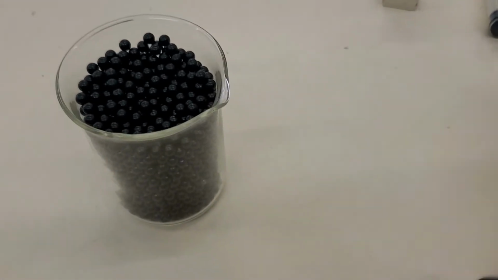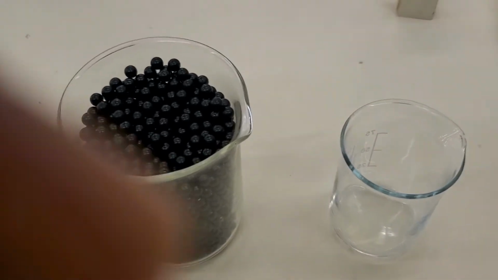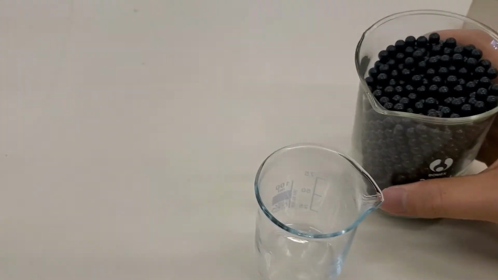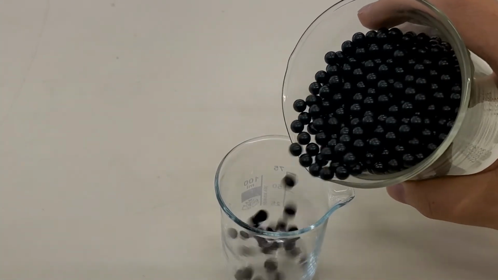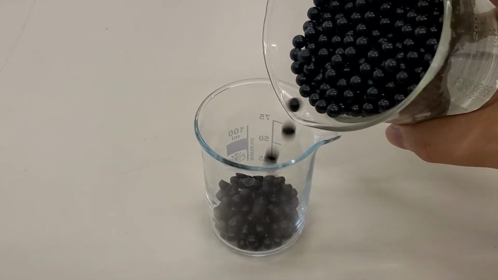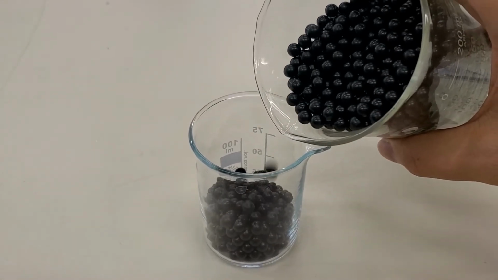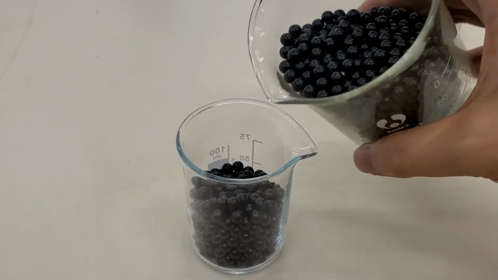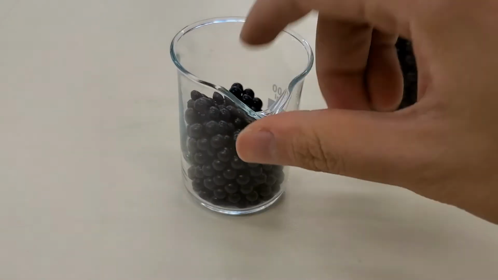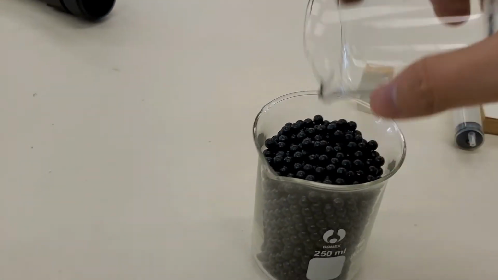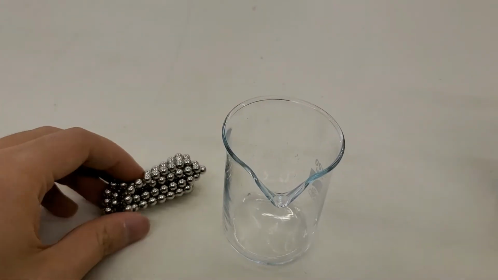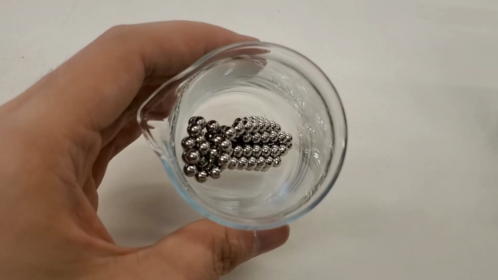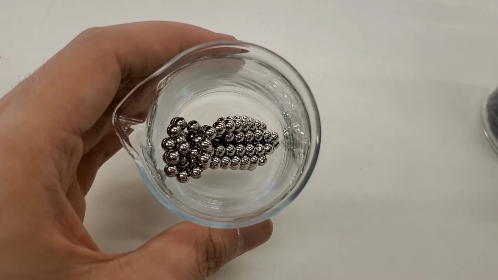So if I use another beaker and pour the plastic beads inside this beaker, you'll see what happens. The plastic beads occupy every part, every space inside the beaker. They take up the shape of the beaker. However, in contrast, the magnetic balls just stay together and will not take up the space of the beaker.